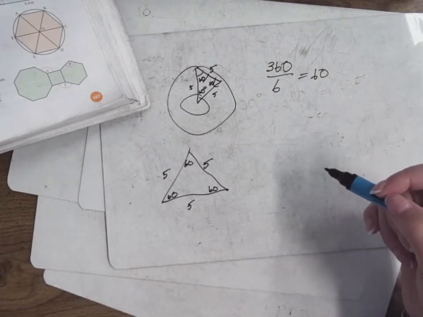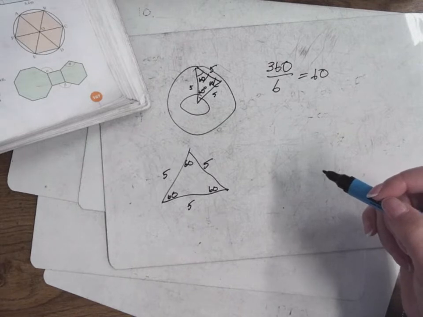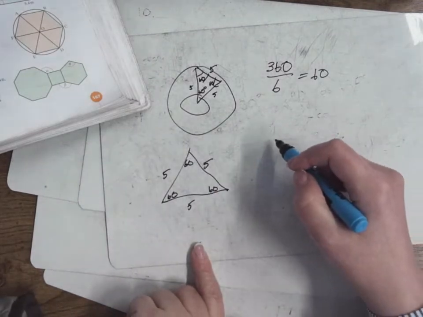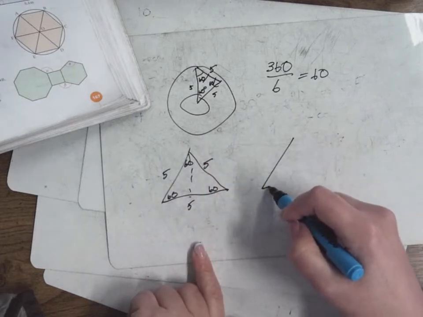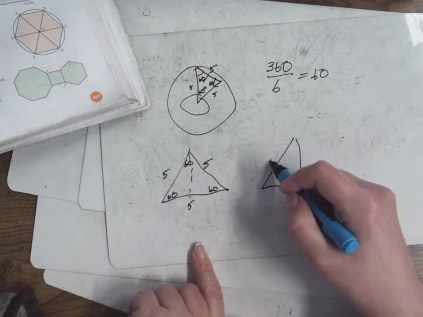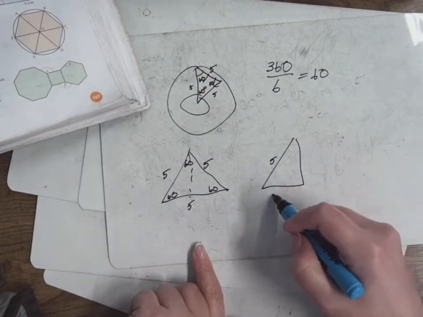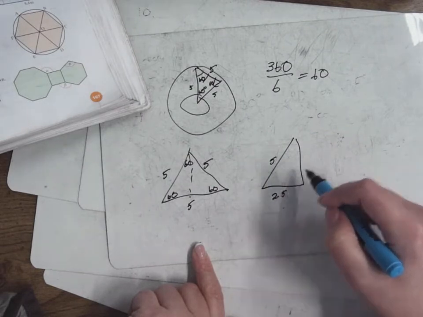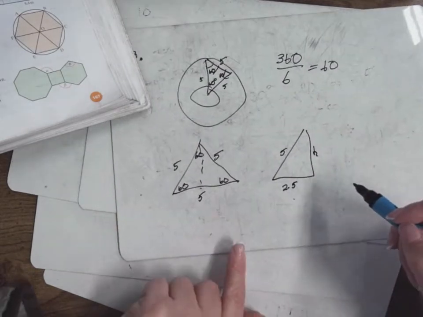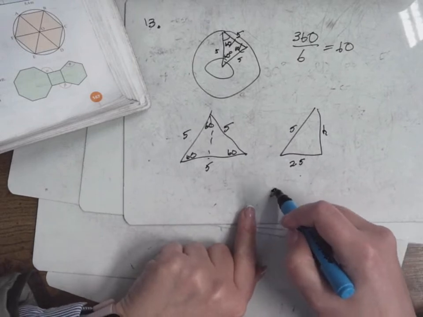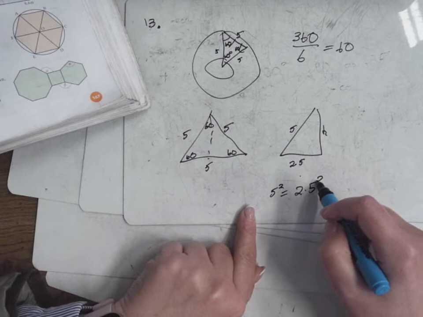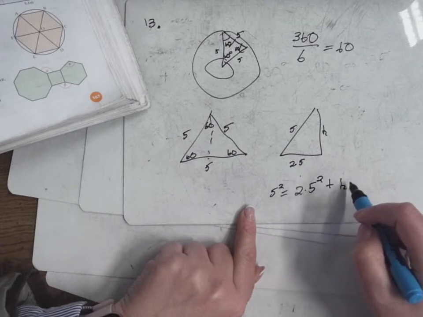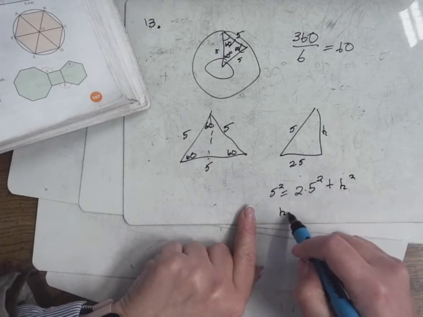So if you get the area of one triangle and multiply it by 6. Okay, so we need the perpendicular height. So we have a right angle triangle in there. This is 5, this is 2.5, and this is the perpendicular height. Agreed? Okay, so 5 squared is equal to 2.5 squared plus h squared. Then you work out what h is.